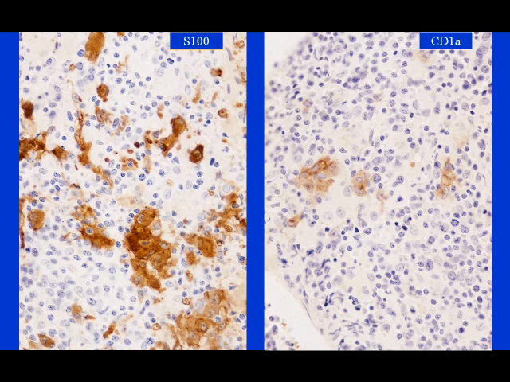On the left, we have an S100 stain and a lesion from the bone marrow of Langerhans cell histiocytosis. On the right, we have a CD1A. Now, the CD1A in this case is faint. I don't think the stain was quite as good as the one we have now. This was on a case I photographed a few years back, actually. But we see these cells staining with 1A. We know they are Langerhans cells.